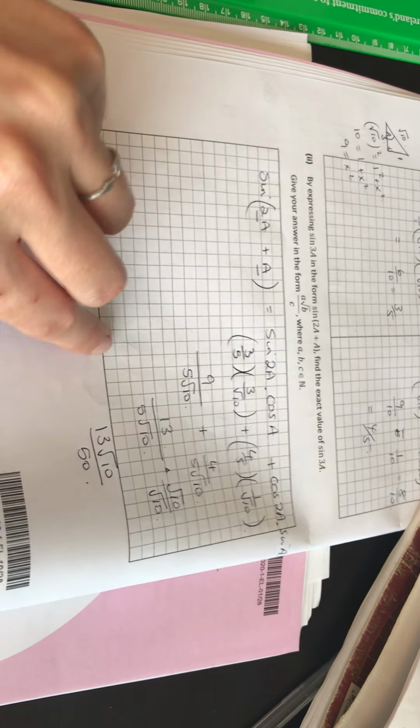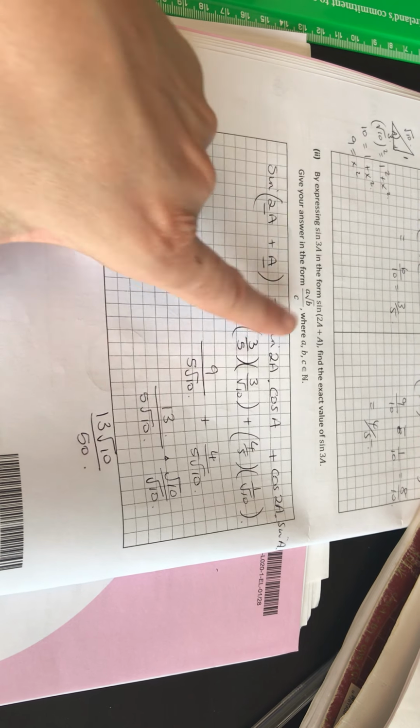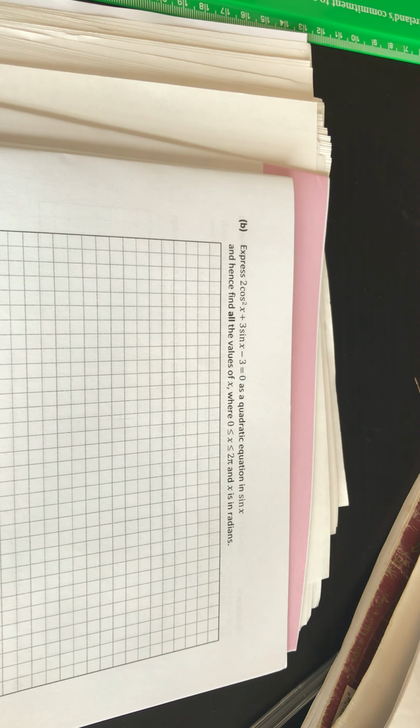Okay. You know, this was right back here. It's just the particular form that they wanted it in. Let me multiply by √10/√10.